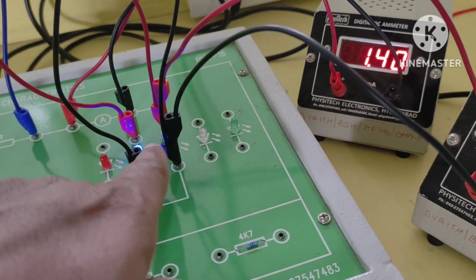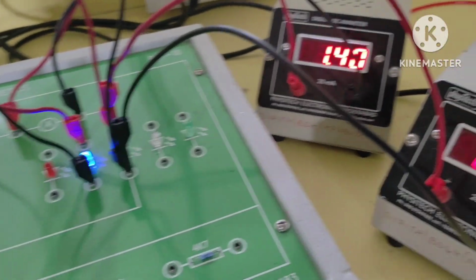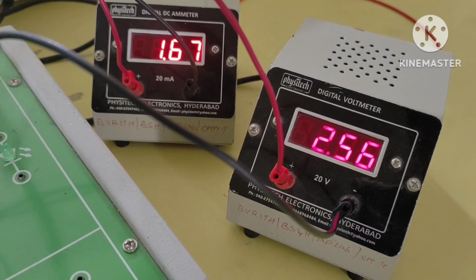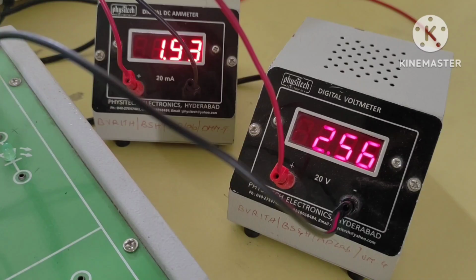Here we are selecting the blue LED. That's why the IV characteristic of the blue LED is different compared to the other LED. Now it is 2.57. The current value is 1.93.